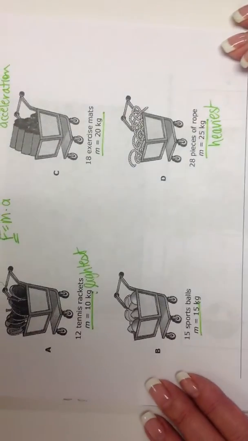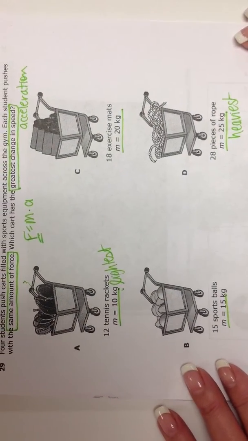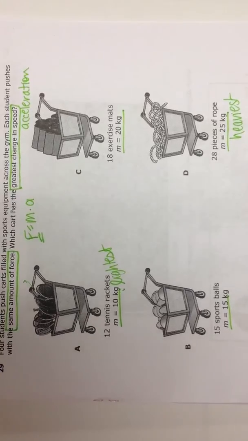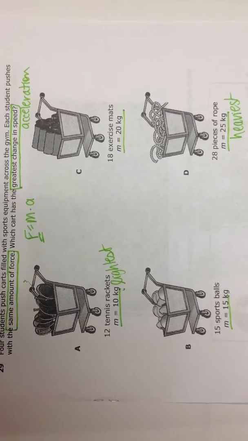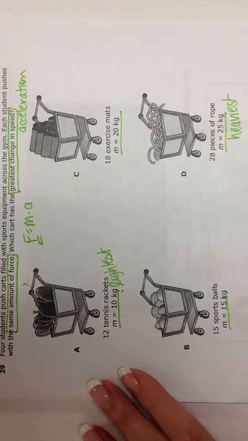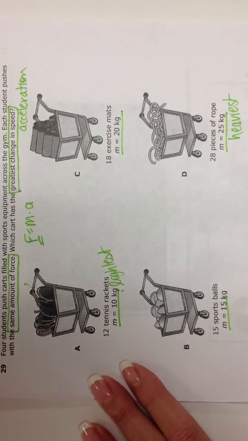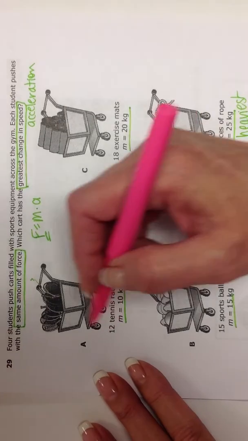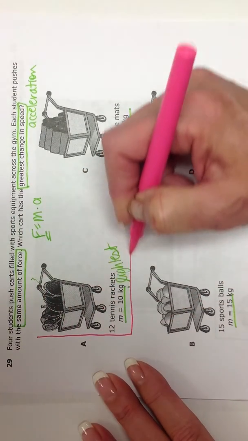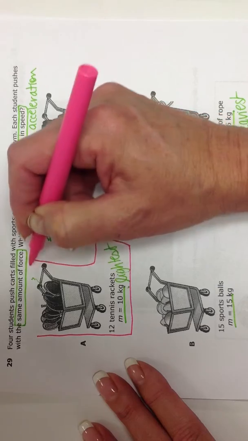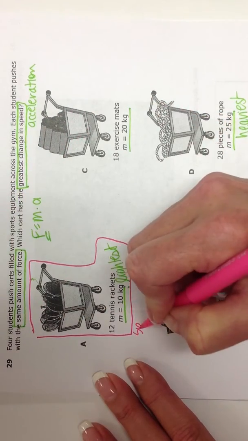Now, it's just like the old game with pushing the tennis ball compared to the bowling ball. Which one would be easier to push? Obviously the tennis ball. The bowling ball weighs much more. So if we're all applying the same force, we already know that the lightest one is going to be the one that has the greatest change in speed, because it's going to be speeding up a lot.